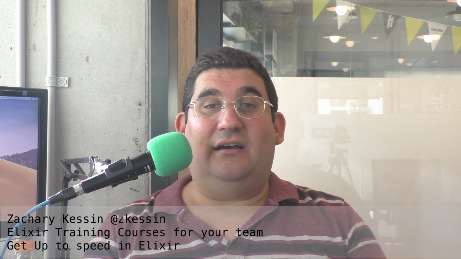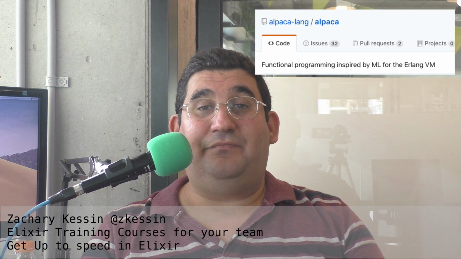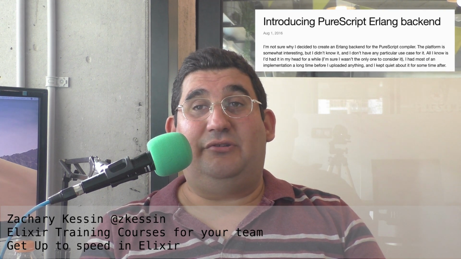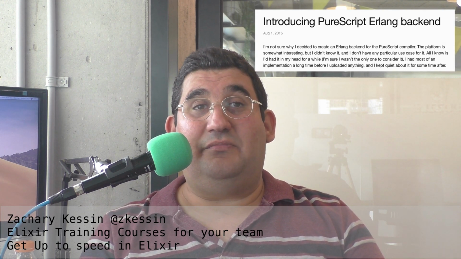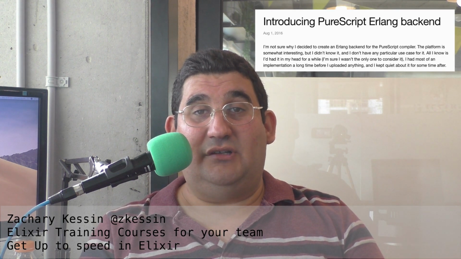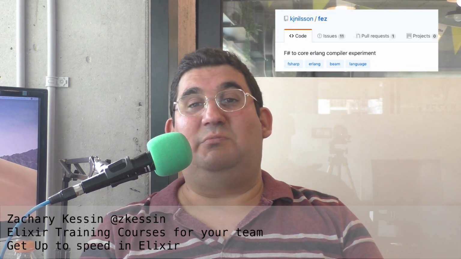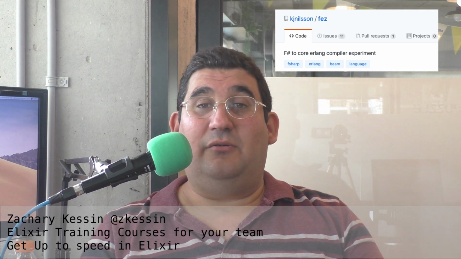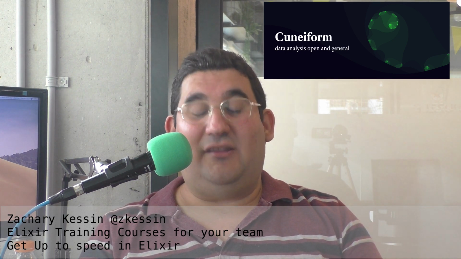We have Alpaca, which is an ML family language, if you like that sort of functional style. There's also PureErl, which is a port of PureScript to the Beam, so you can run strictly typed PureScript style code in the Erlang runtime. You have Fez, which is an implementation of F#. I don't know how complete it is. You have Cuneiform, which is for doing distributed data stuff. I hadn't actually heard of it until I started researching this video, so I can't say much about it beyond that.